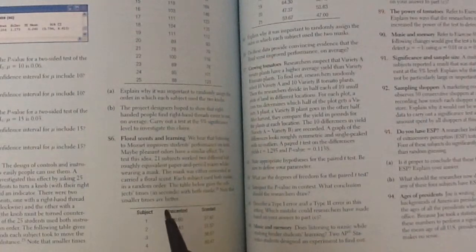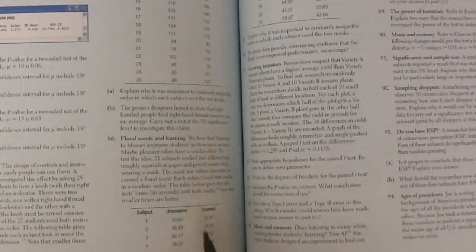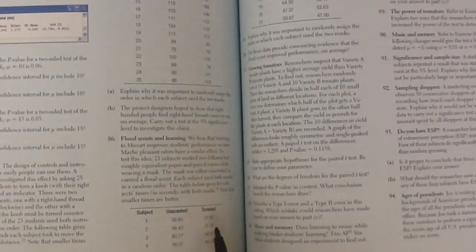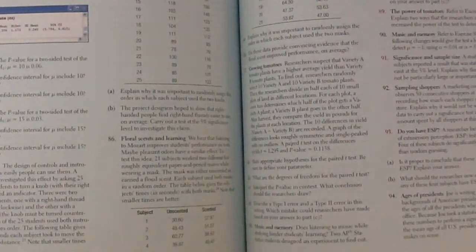So I'm in your book on page 598, looking at number 86. The data is given here to you. For each subject, there's the unscented data and there's the scented data. So what we're going to do is take their difference. Remember we said scented minus unscented, and that difference is going to become our new data values. So I'm going to pause for a second and come back to you with this setup in my calculator.